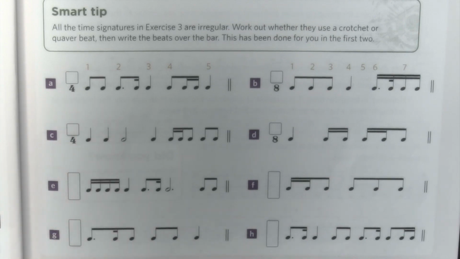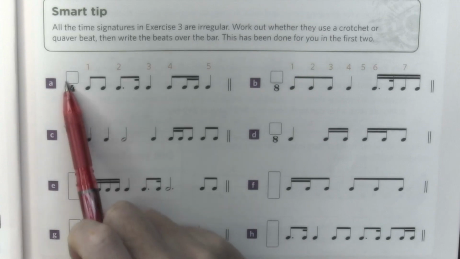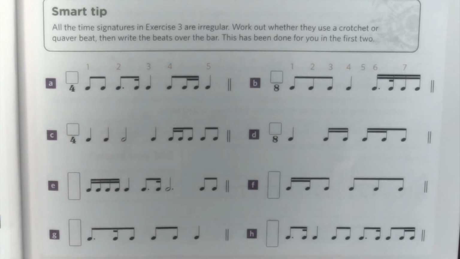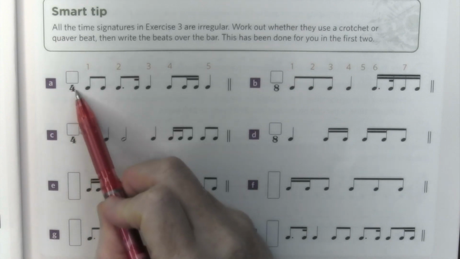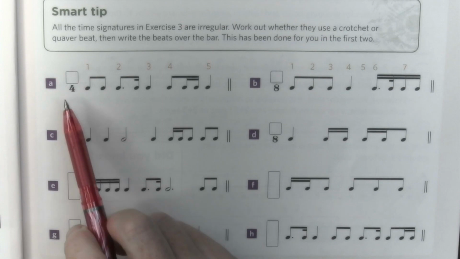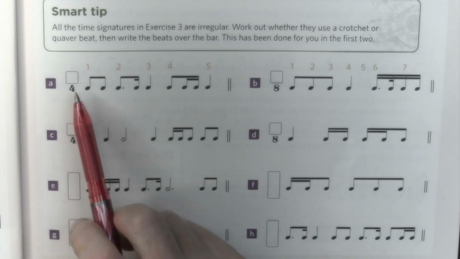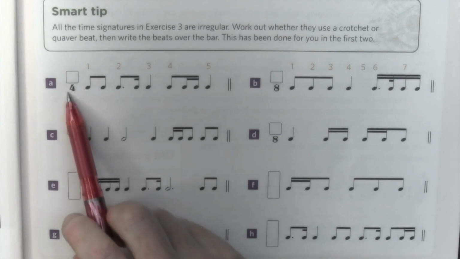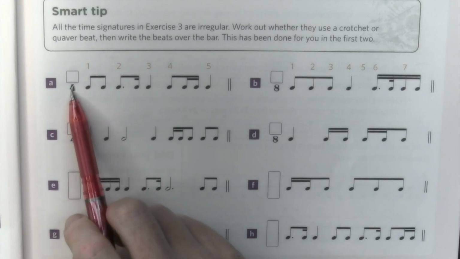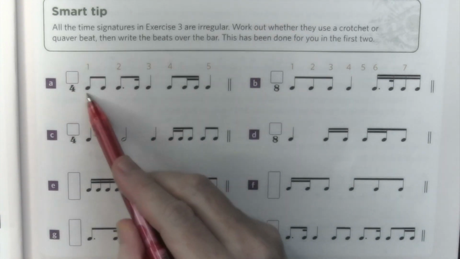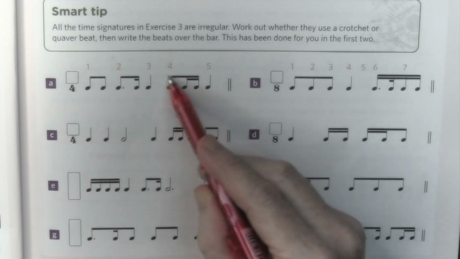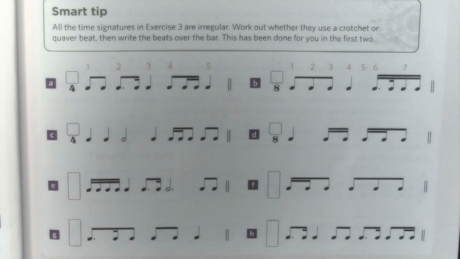Very quickly, because when we have the bottom number, we know that we need to look for crochets. So this whole thing can be translated into this. How many crochets do you see? Can you count in this bar? So 1, 2, 3, 4, and 5.